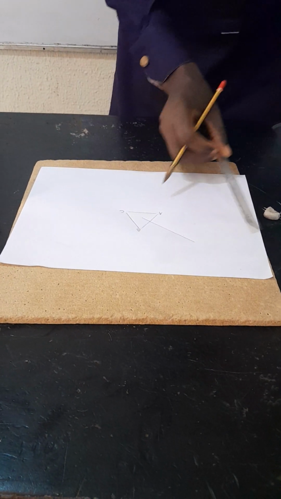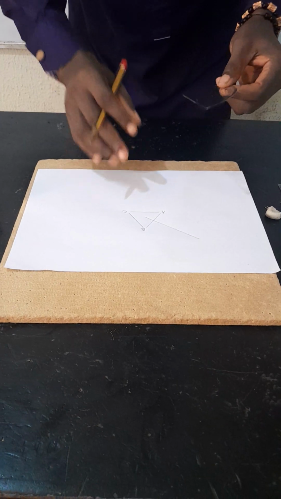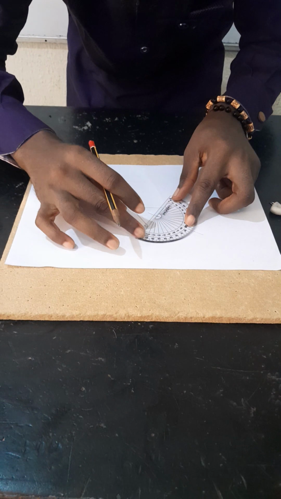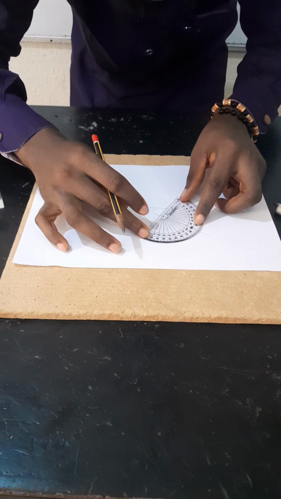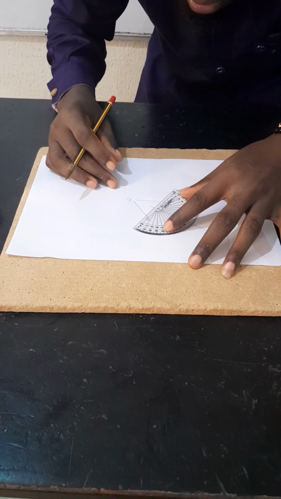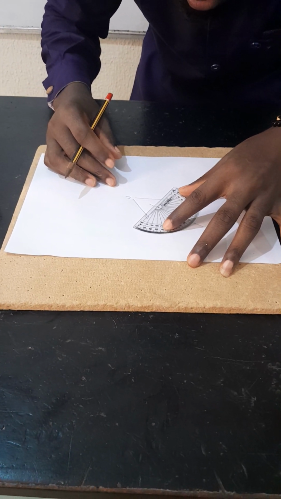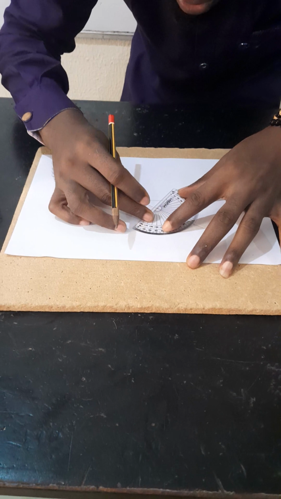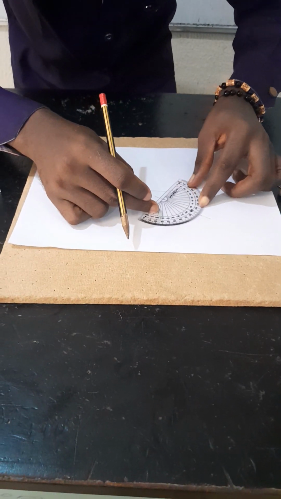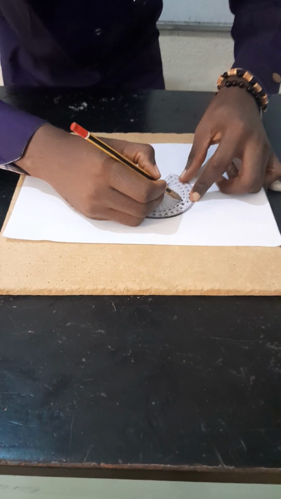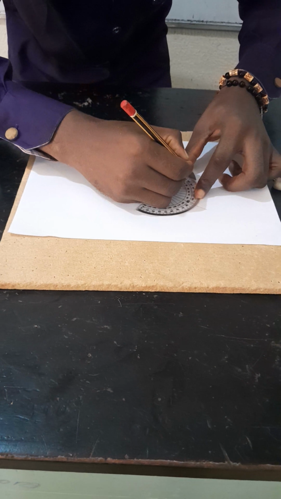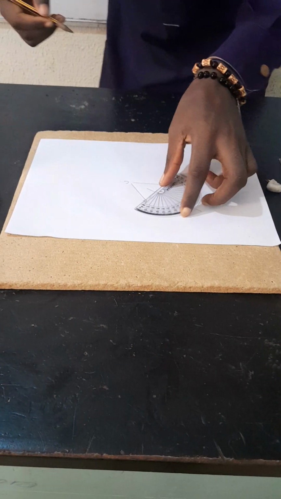So the next thing I'm going to do, I'm going to use my same protractor to get my angle, which is angle of incidence. So as you can see, I'm going to use it to get my what? My normal. With my normal, I'm going to get my angle of what? Incidence. This is 10, 20, 30, 40, 50, 60. So I'm using 60.